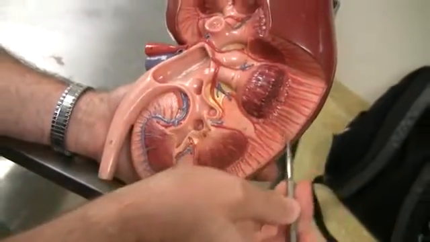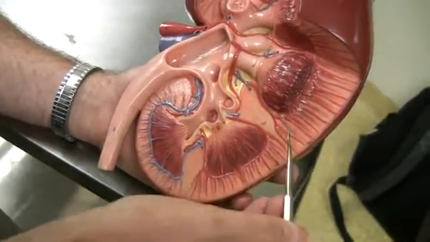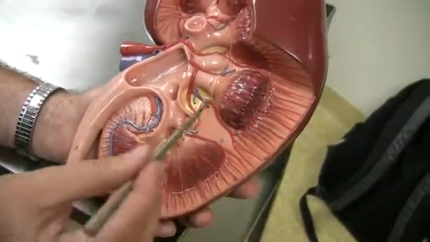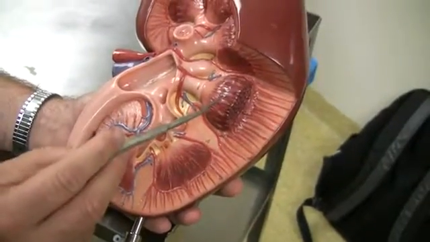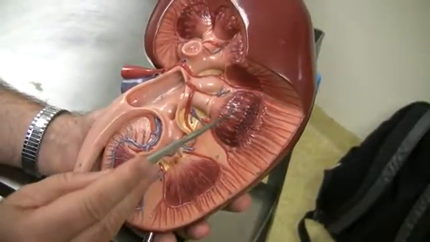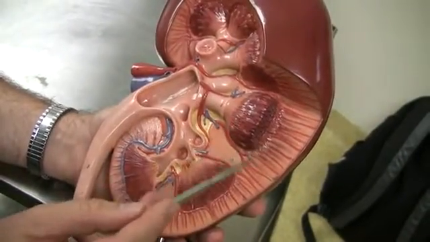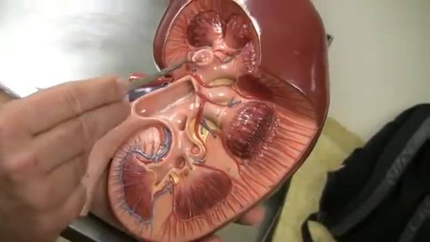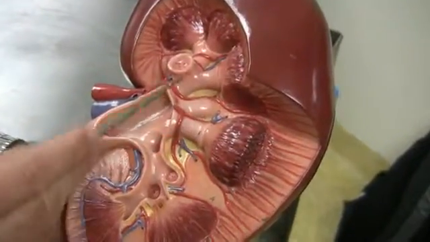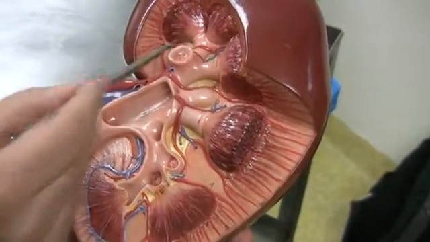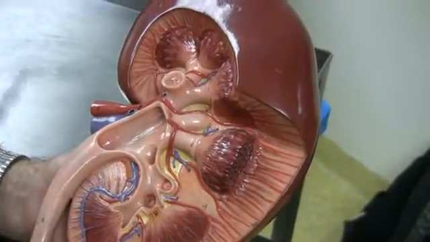Now it is in the cortex that the blood is filtered. It is in the renal medulla where we do the ultimate manufacturing and ultimate drainage of the urine that ultimately results from filtration of blood. Notice that there are these little cup-like structures that we find at the base of each pyramid, and these are called minor calyxes. Two or more minor calyxes together form a major calyx.